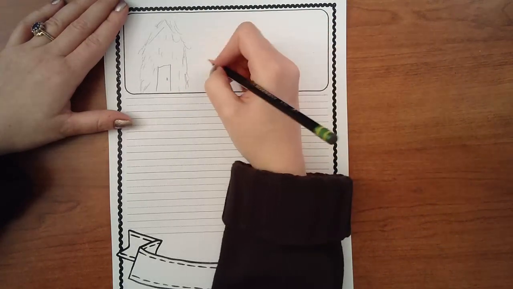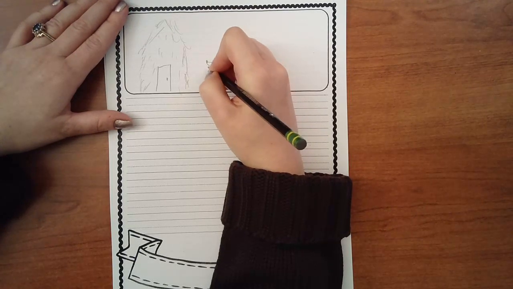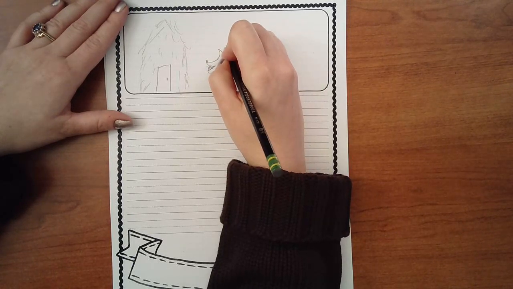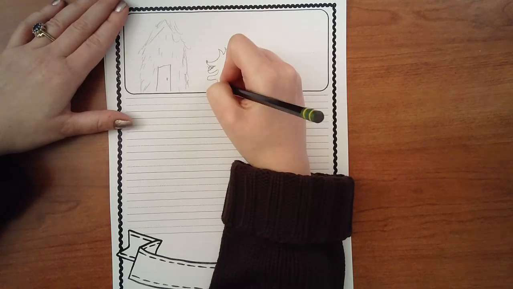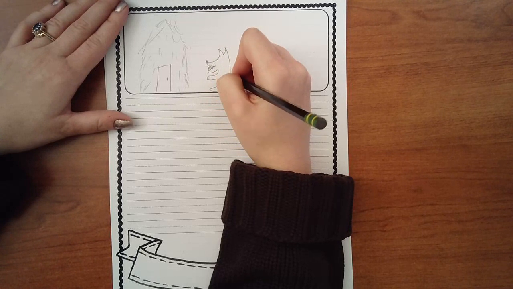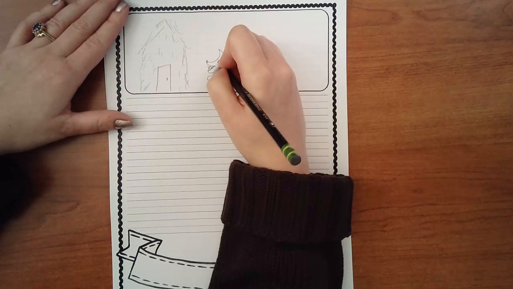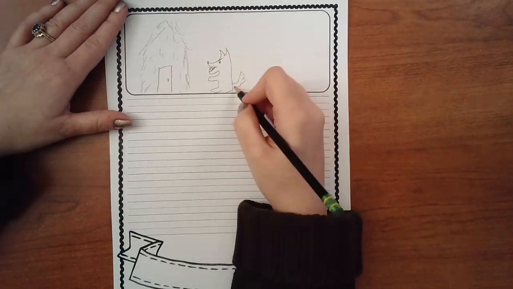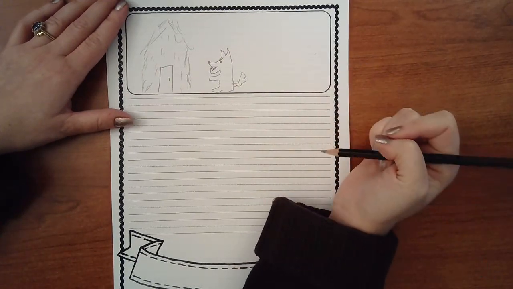Again, this doesn't have to be fancy or big or anything. I'm not taking a lot of time with this. I always give him a nose and his mouth. I like to give him teeth because he's bad. Maybe you're better at drawing a wolf than I am. You can pause your video and finish.